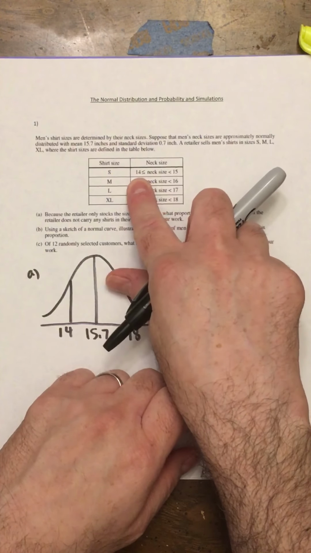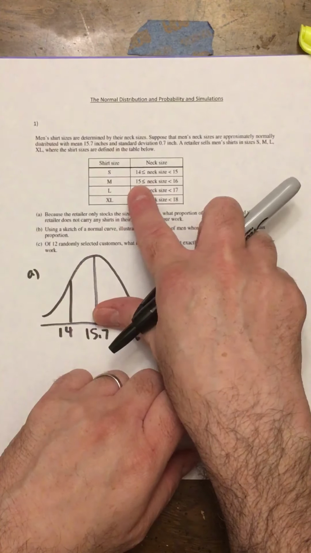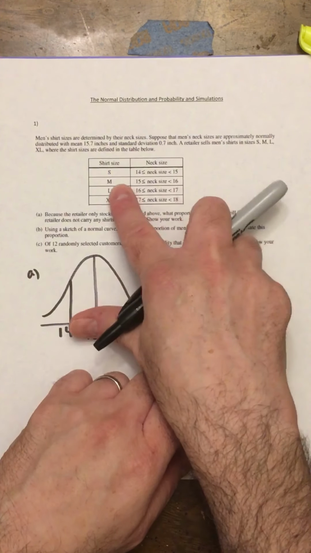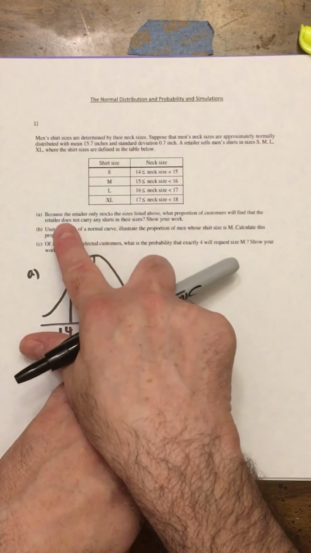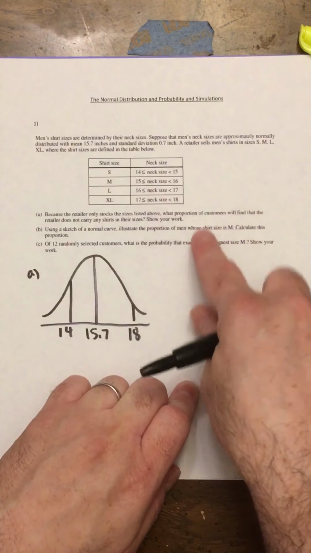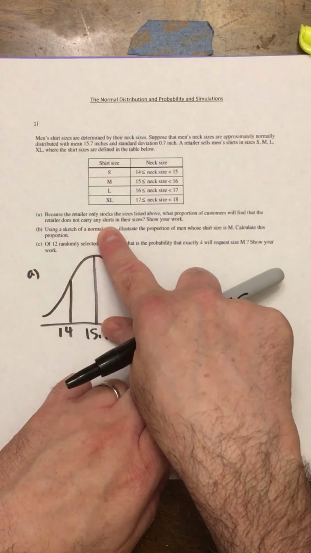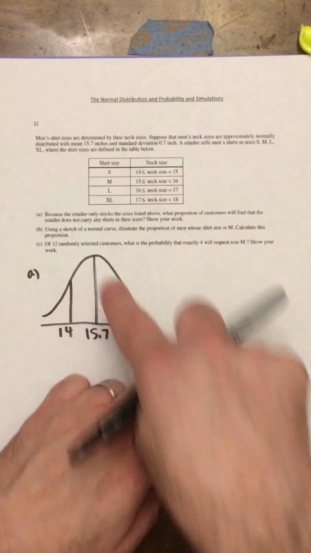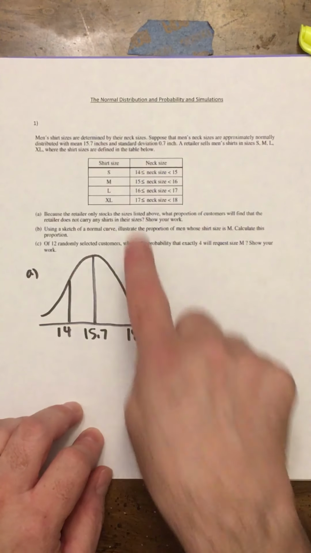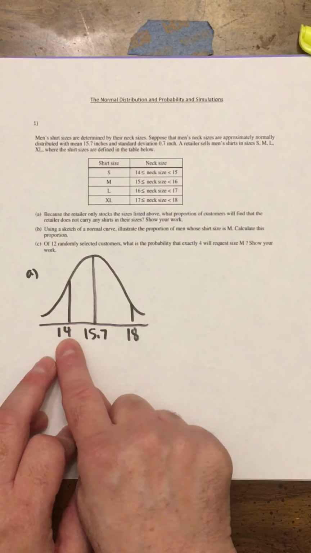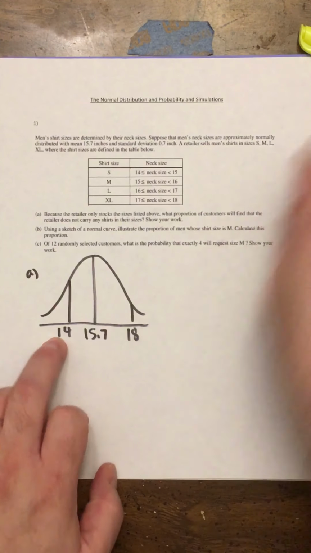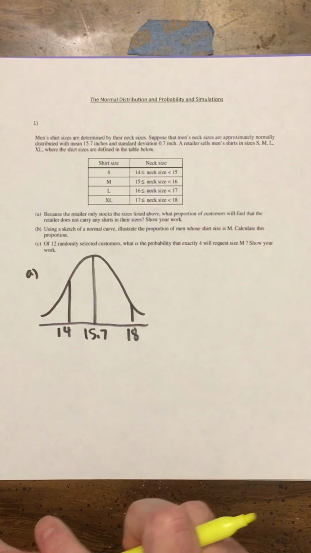So 14 inches to less than 15 inches is small, from 15 inches to just less than 16 inches is medium, etc., right? Because the retailer only stocks the sizes listed above, what proportion of customers will find that their retailer does not carry any shirts in their sizes? Show your work. So I had already started to set this up. This retailer sells shirts from size 14 neck size to size 18. So we basically need the area in between these two numbers using 15.7 as the mean.